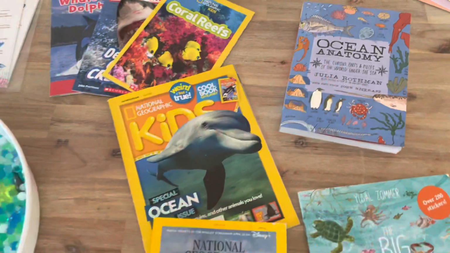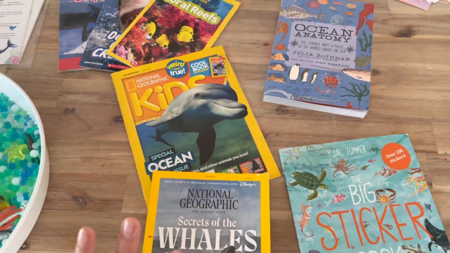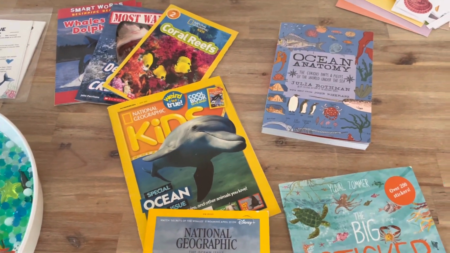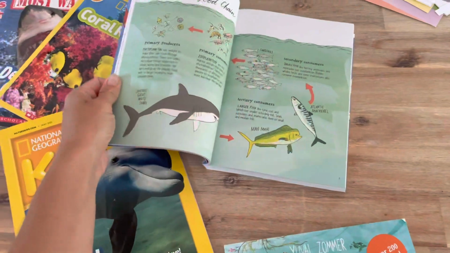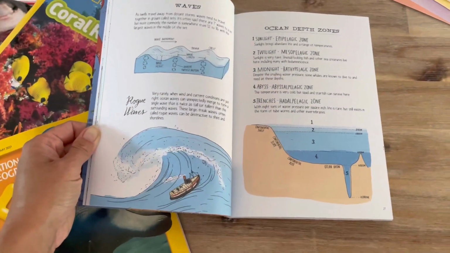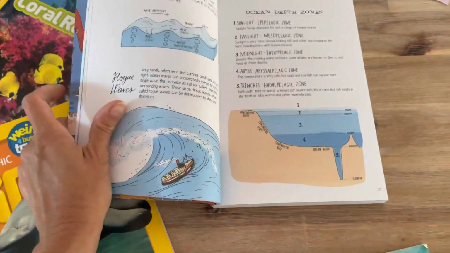But the first day when I put everything out, I really just let them explore whatever interests them. And then on specific days, I'll either let them choose what we're going to focus on today, or I'll decide, okay, we're going to learn about ocean depth zones. And then obviously I have those hands-on activities that go with that. So that will be really great.